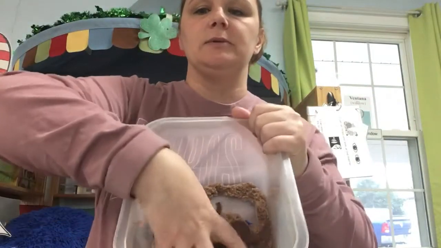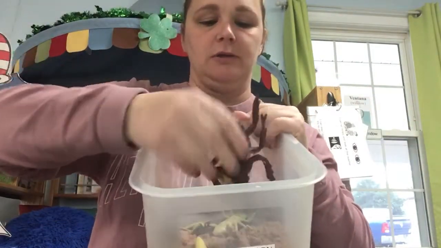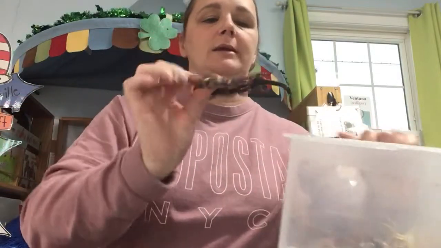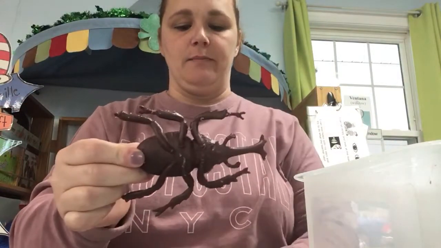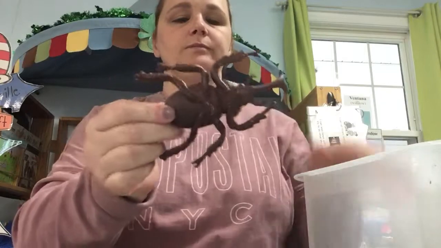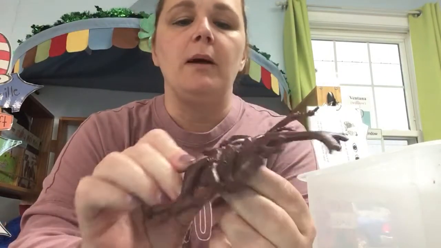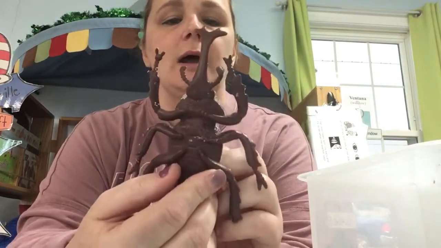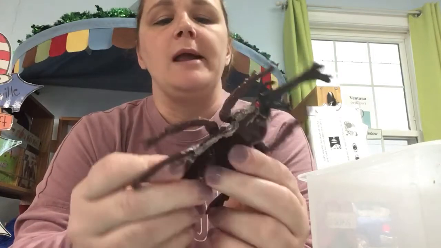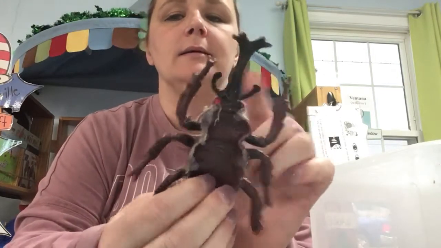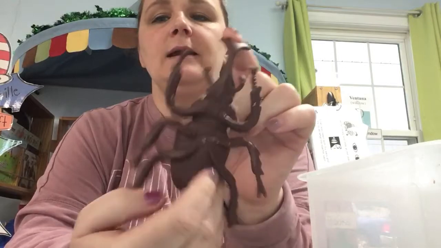Our next one, let's see, which one should I pull out? Let's do this big one. Oh my goodness. That is a big bug. Let's see if we can check all the boxes to see if it's an insect or not. It has a head. See, there's his head.